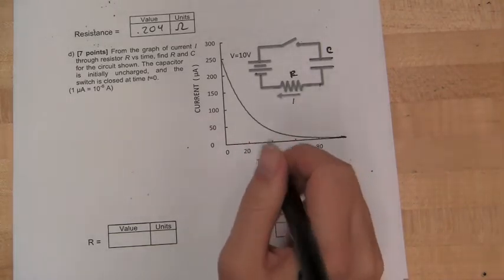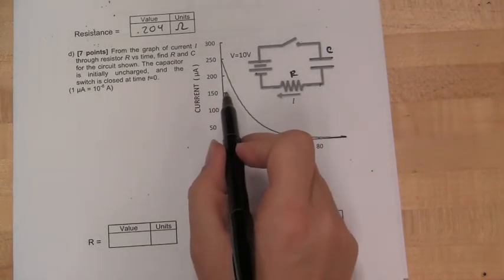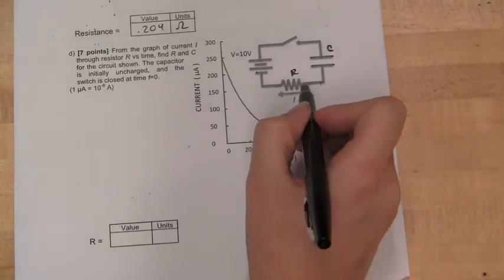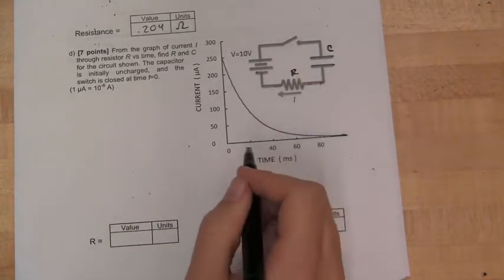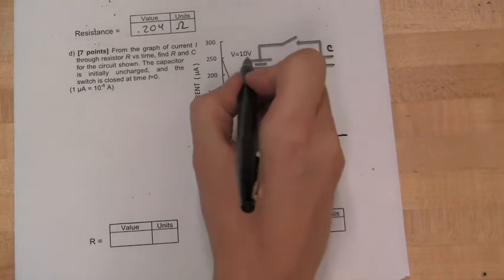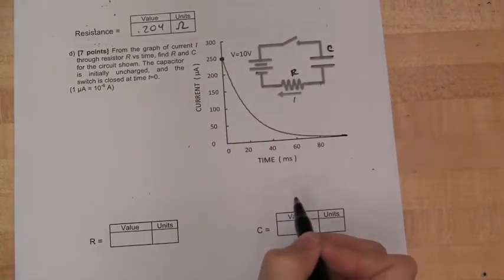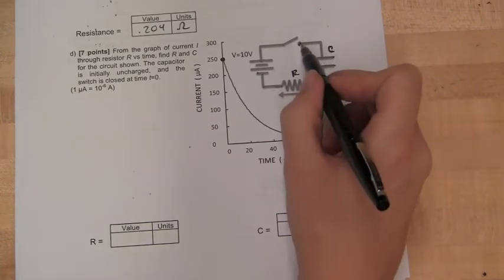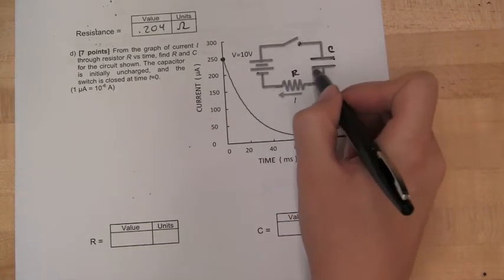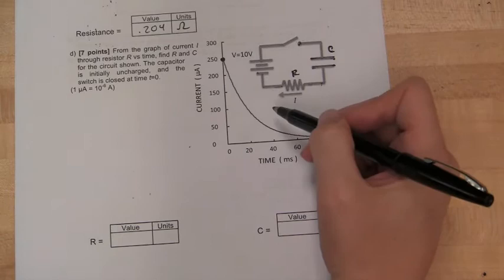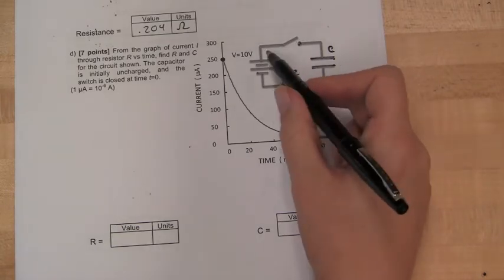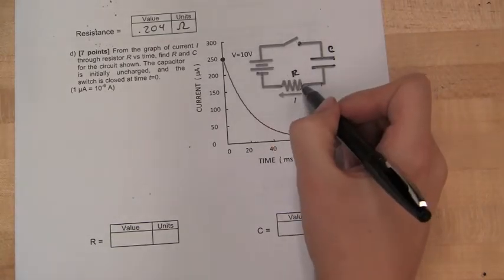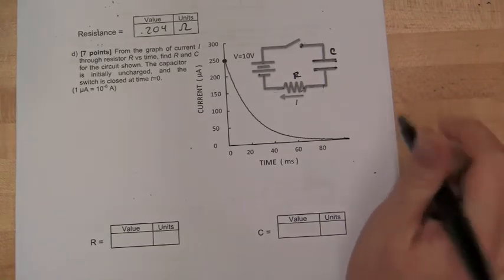So to find the values of R and C, you have to do two things. You can look at what the initial current is. Initially, right when you close this switch, the capacitor is effectively a short, with zero voltage across it, and so you just have a 10-volt battery across this resistor here.